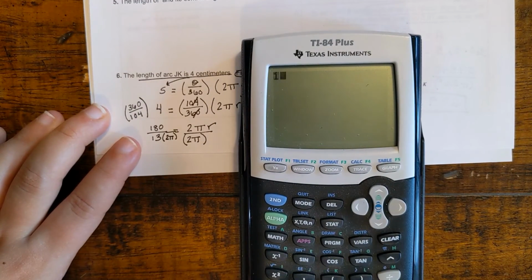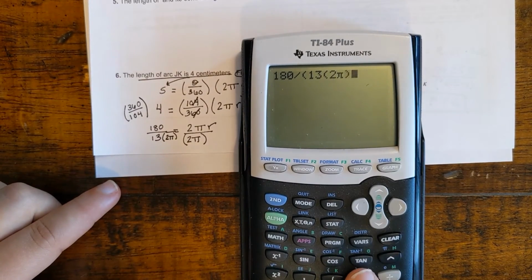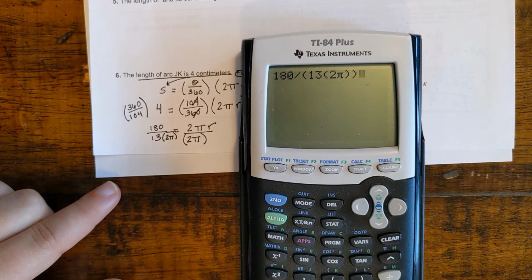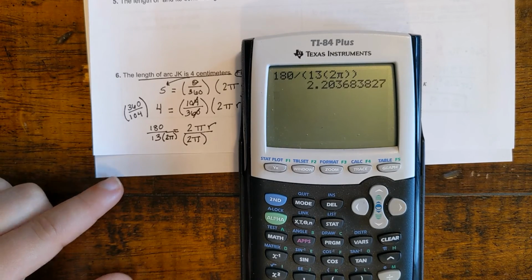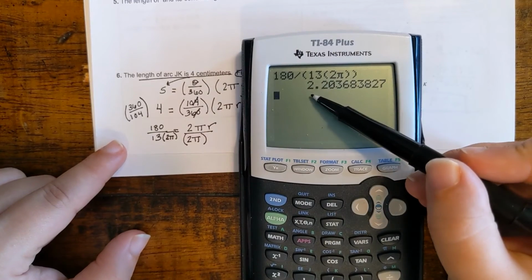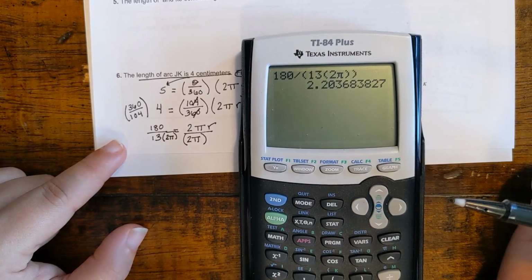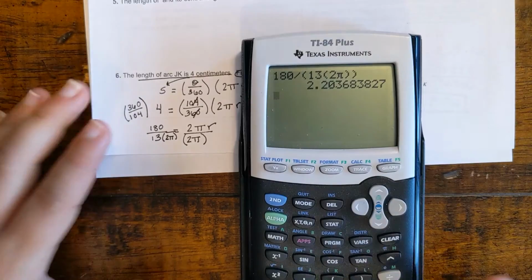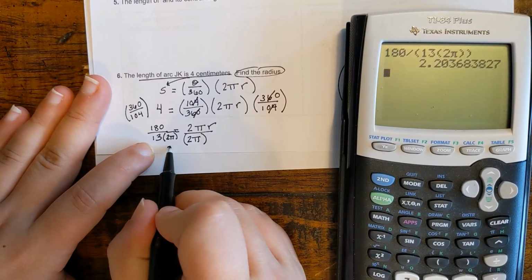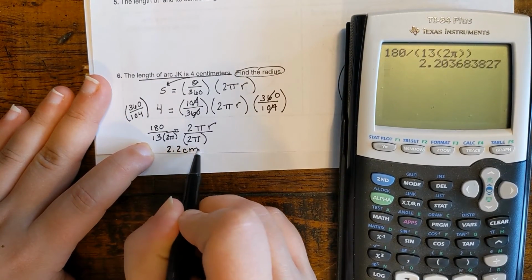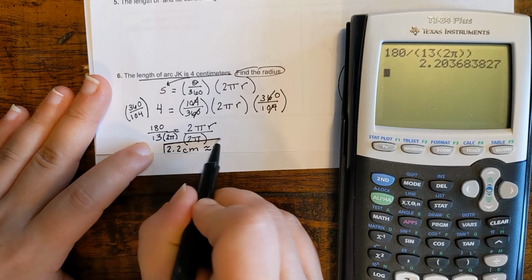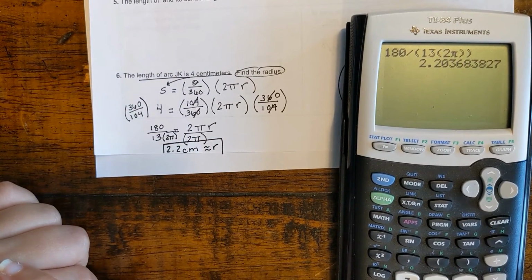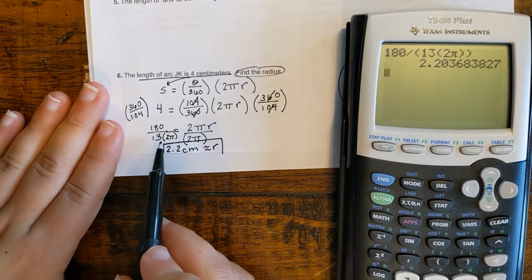So I'm going to do 180 divided by, in parentheses, 13, parentheses, 2 pi, parentheses, parentheses. And I'm going to hit enter. And I get my answer is about 2.2 for my radius. You don't want your radius as a fraction. So my radius is about 2.2 centimeters. Okay? You have to be careful here.